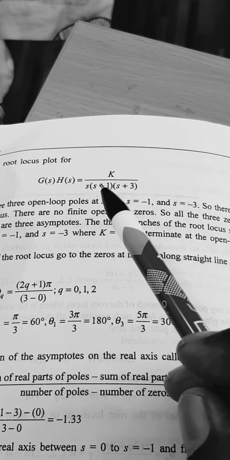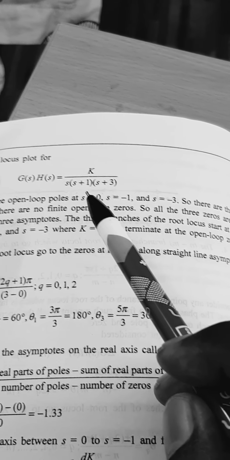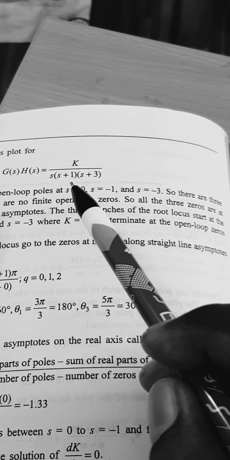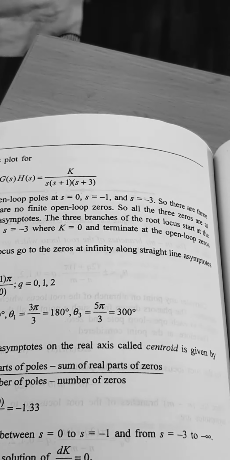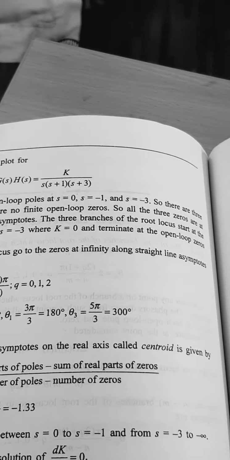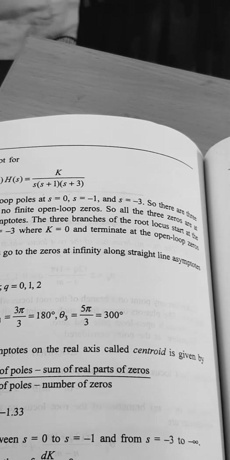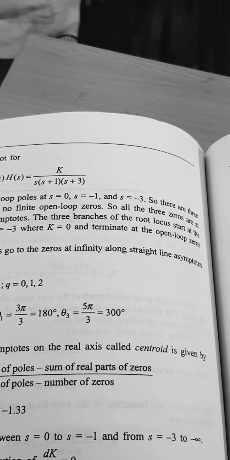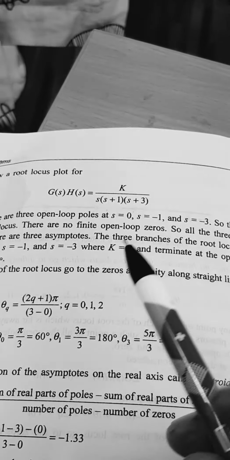How the root locus travels is decided by the asymptotes. Already I told you, an asymptote is a straight line that approaches the graph all the time, but it won't coincide with the graph in a finite area.